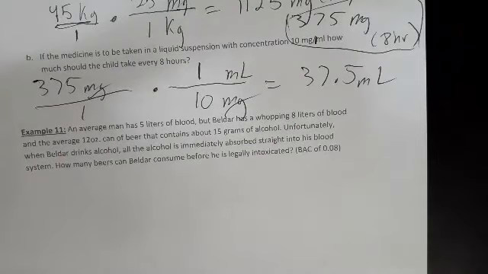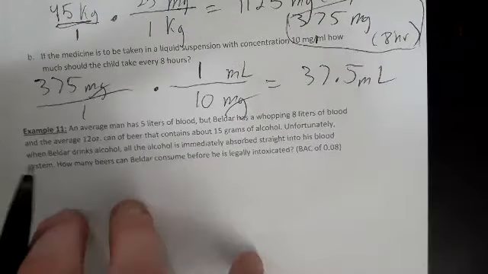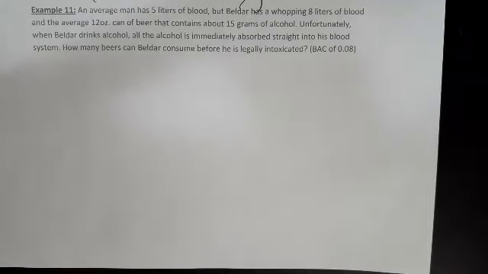So now we are looking at the last problem here. This is a bit of a silly problem, probably. It says an average man has 5 liters of blood, but this weirdo Bildar has a whopping 8 liters of blood. And an average 12-ounce can of beer contains about 16 grams of alcohol. But Bildar is a weirdo. When he drinks alcohol, all the alcohol is immediately absorbed straight into his blood. How many beers can Bildar consume before he is legally intoxicated with a blood alcohol content of 0.08?